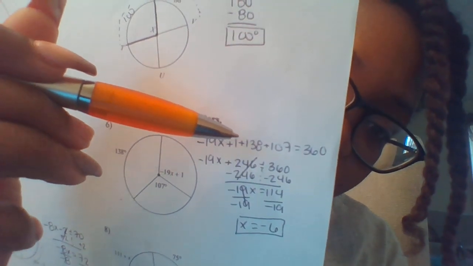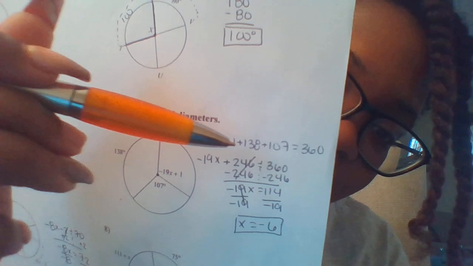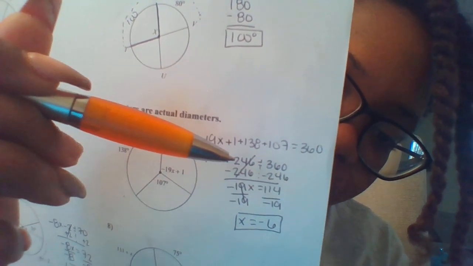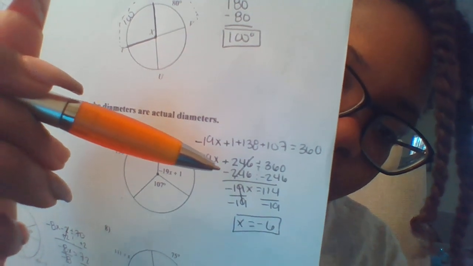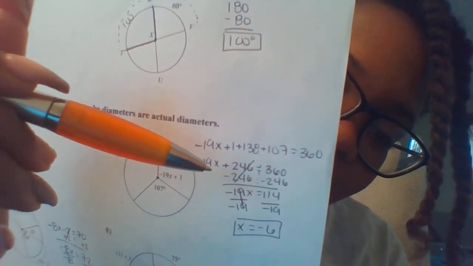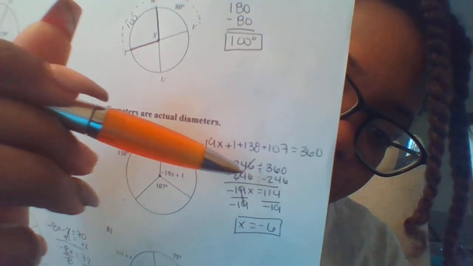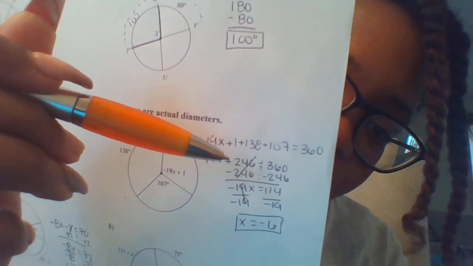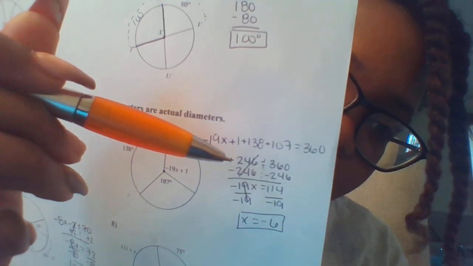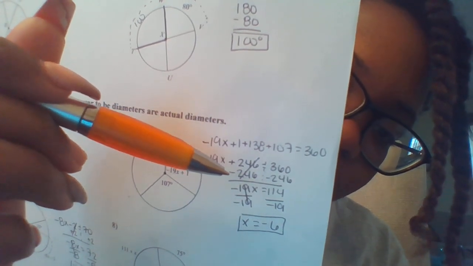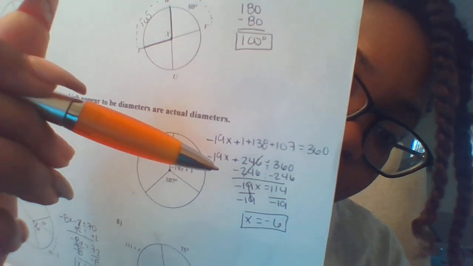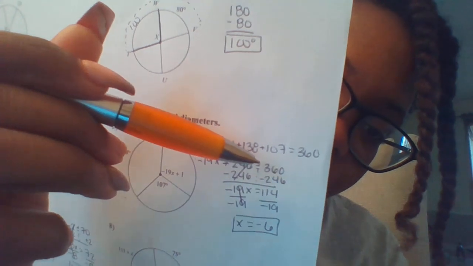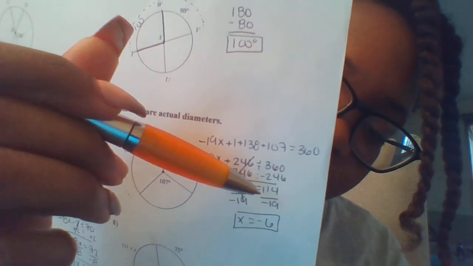Now we're solving an equation, so start by simplifying. I simplified by combining like terms. So 1 plus 138 plus 107 got us 246. You want to isolate the x by first subtracting 246 from both sides. We're subtracting from both sides to keep the equation balanced. We're subtracting because we want to cancel this. It's positive, so positive 246 minus 246 is 0, plus negative 19x is just negative 19x. On this side, we get 360 minus 246 is 114.